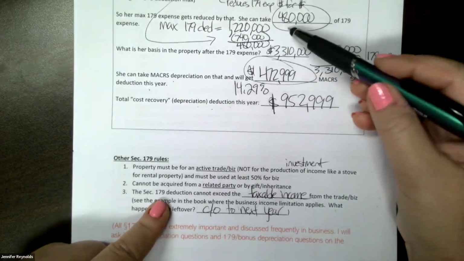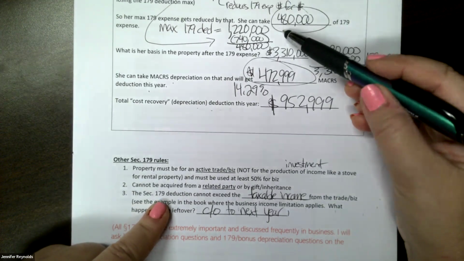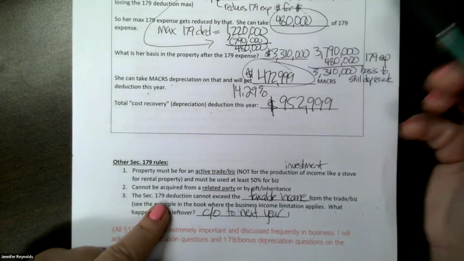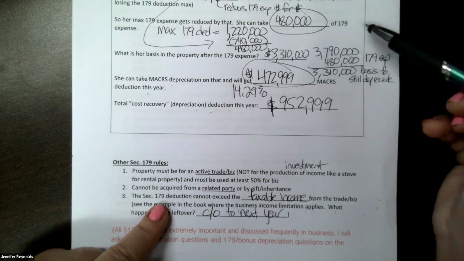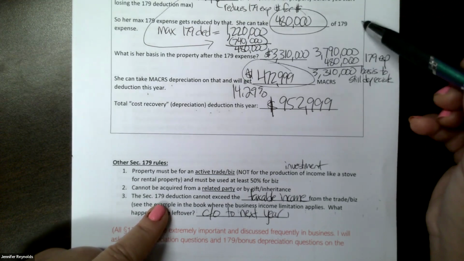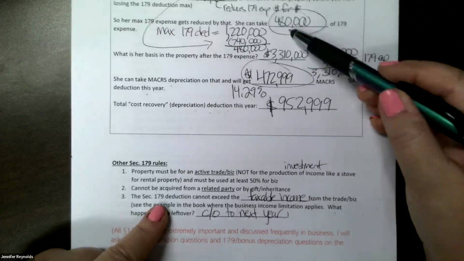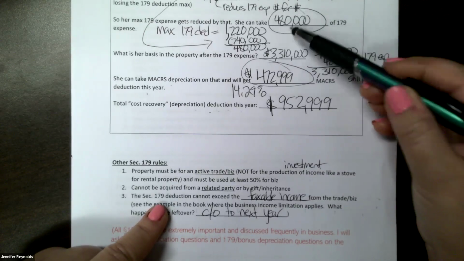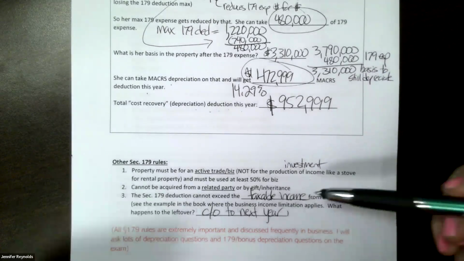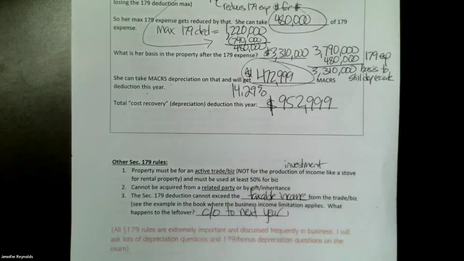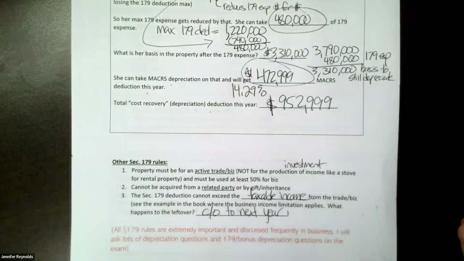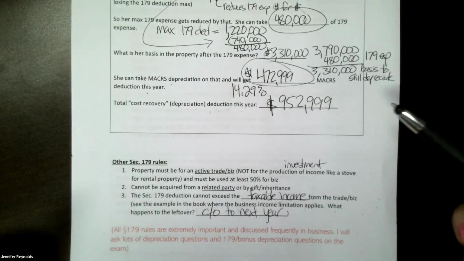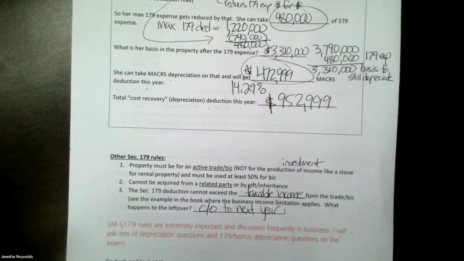So suppose I had a business with $600,000 worth of revenues and $300,000 of deductions. I've only got $300,000 of income before looking at this 179. I couldn't take all 480. I could only take 300 of it. That's what that means. There is a problem in your book. There are lots of great problems in your book. You just need to take out a pen and paper and work them rather than just reading through it. You know what I mean? Okay, I've said that 100 times. It's in red. Read it again.